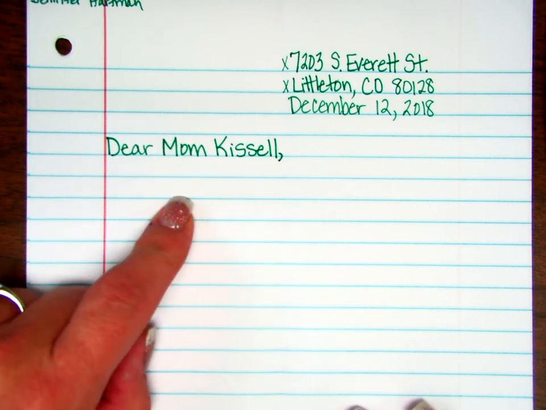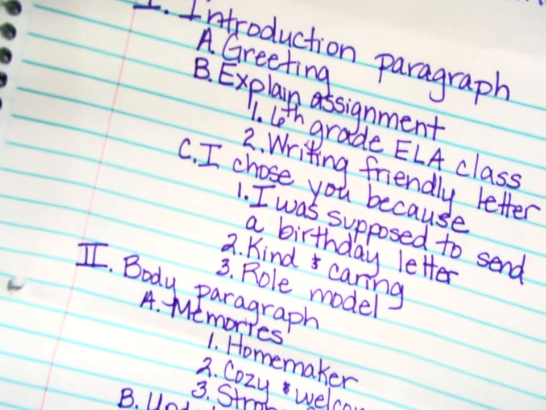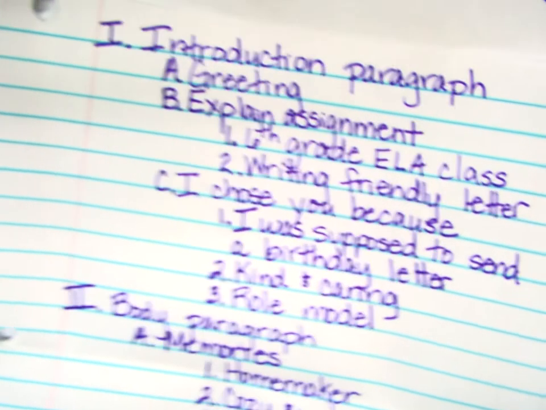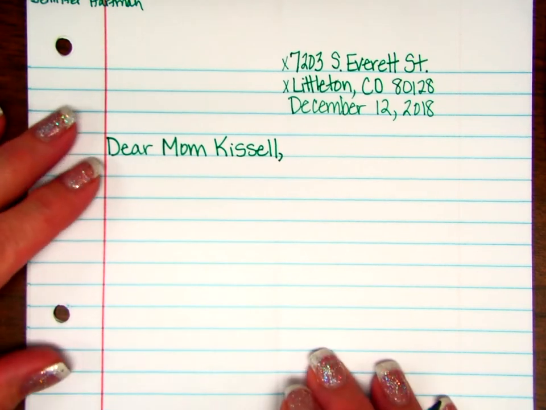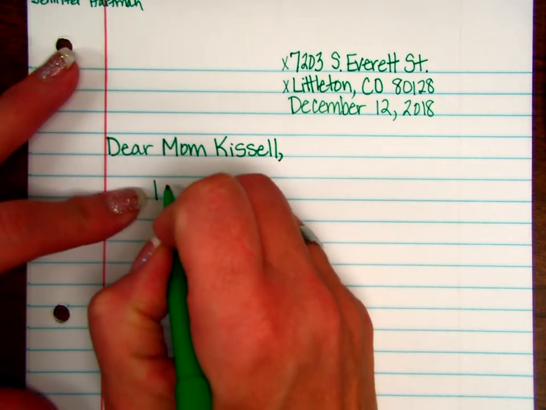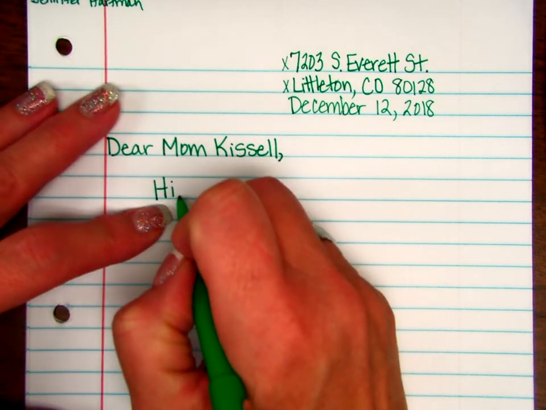Then you're going to skip a line, and you're going to come down and start your paragraph. And this is where we are using that outline we created yesterday, open in front of us, next to us, and I have mine open next to me as I work with you. So I start with a greeting. I indent my paragraph. Hi.